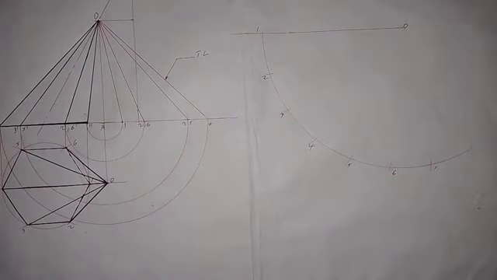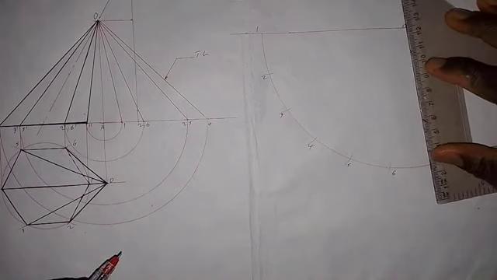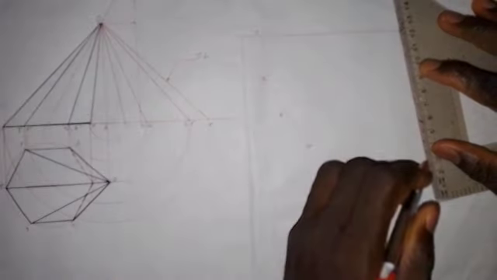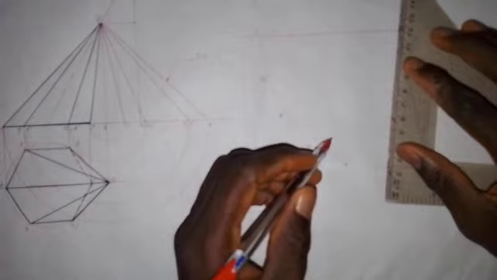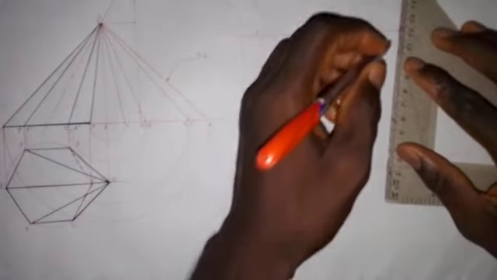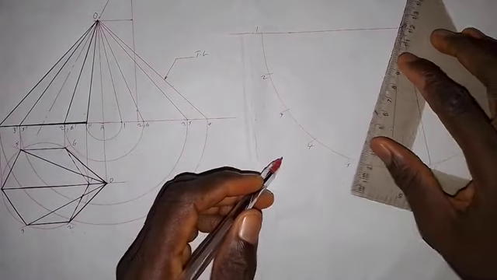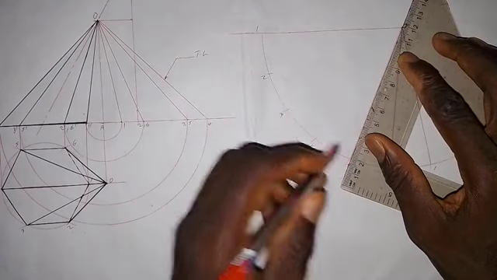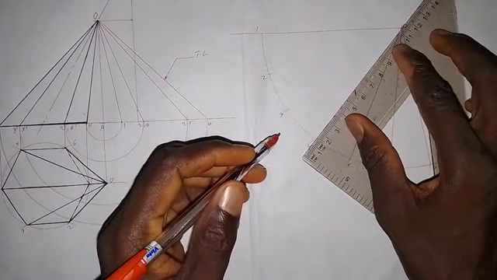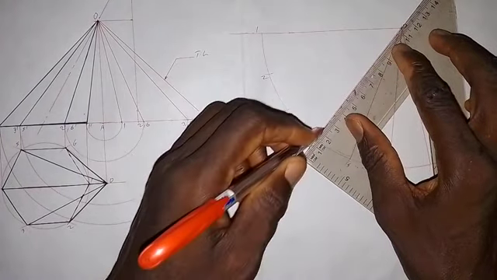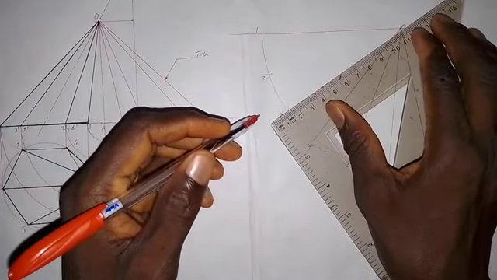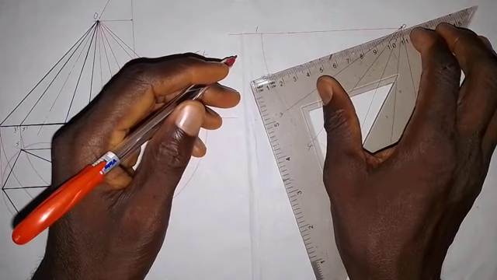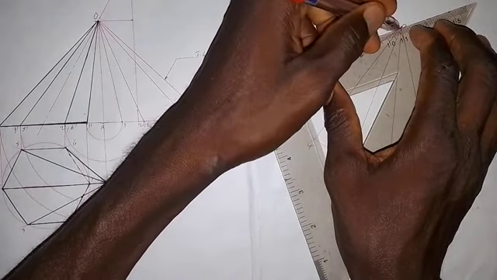Alright, so the next thing that we are going to do is to join this point together with the apex of the cone. So we join together with the apex of the cone. So you join this. Also you join this together with the apex of the cone. Then we also join this together with the apex of the cone. So we join this together, and then we join this together like this.